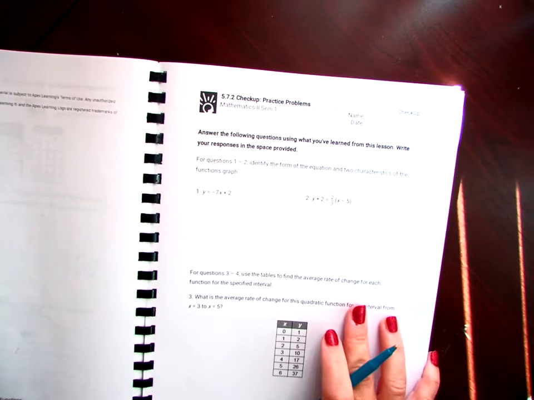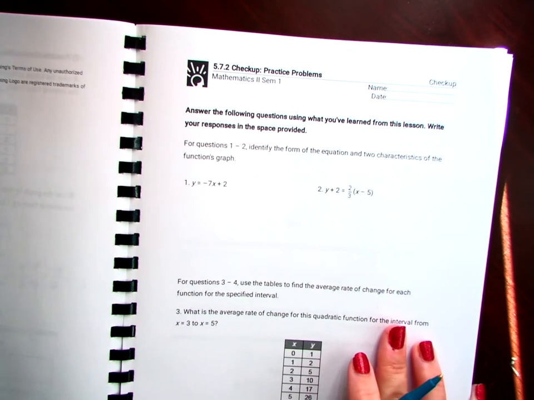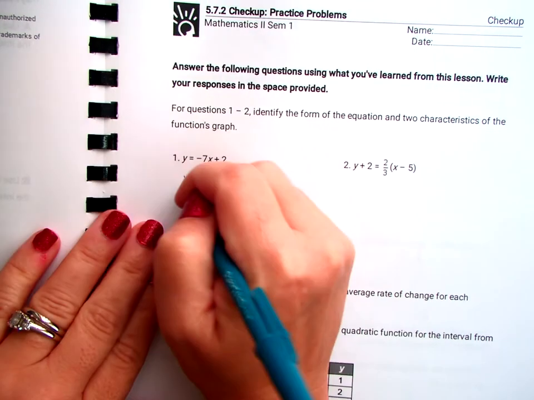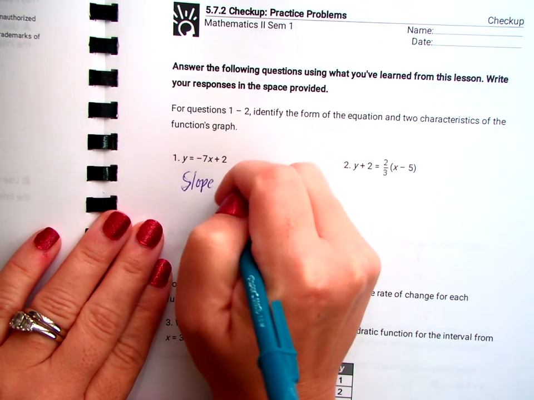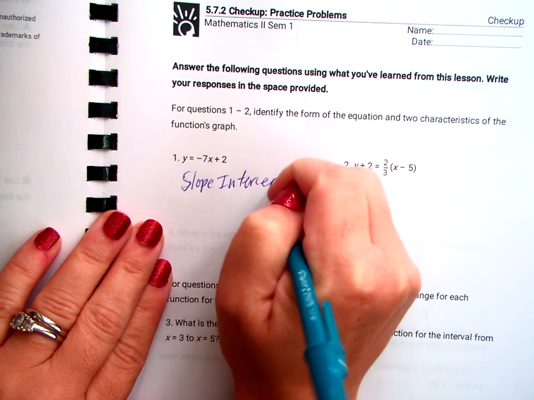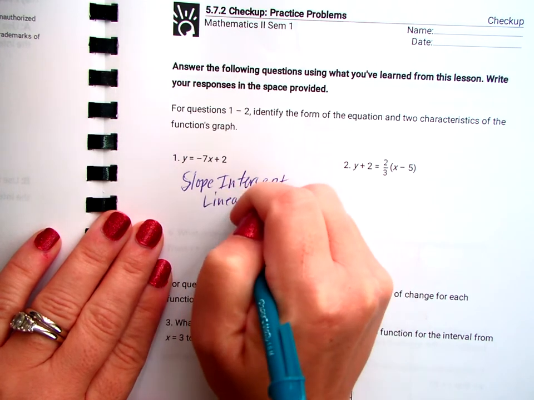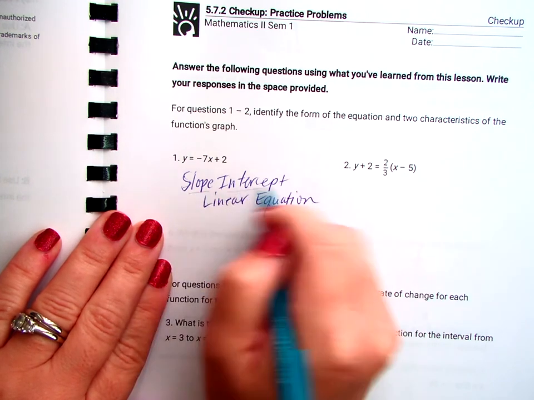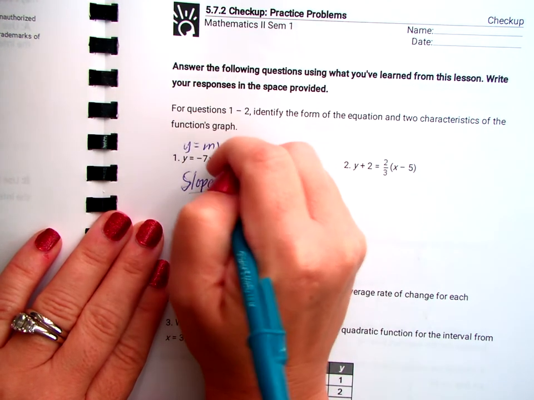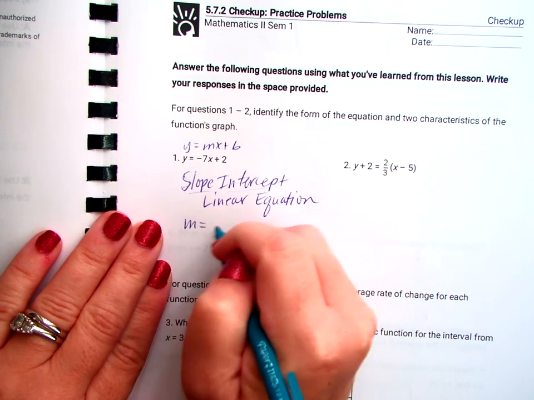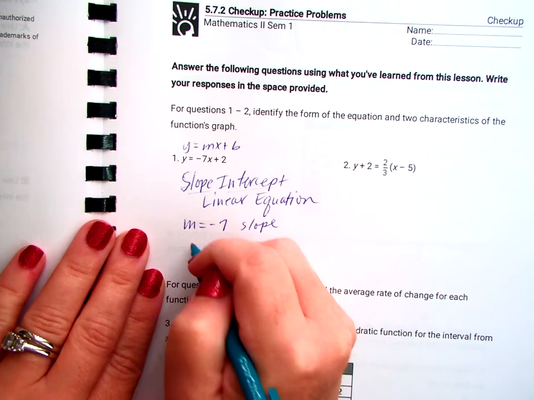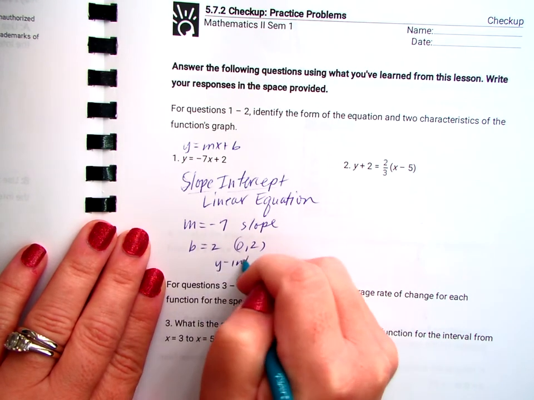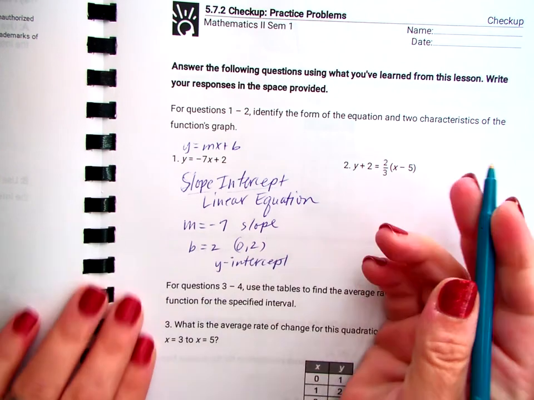Okay, so in this section it says to identify the form of the equation and two characteristics of the function's graph. So for example, this first one is in slope-intercept form of linear equations. And we could identify the slope and the intercept from this. For y equals mx plus b, we're looking at the slope, and the b, or (0, 2), is the y-intercept.